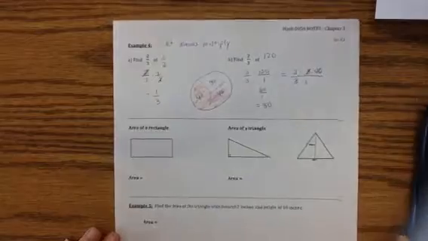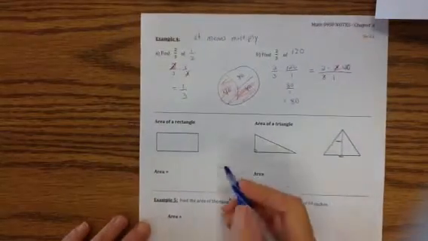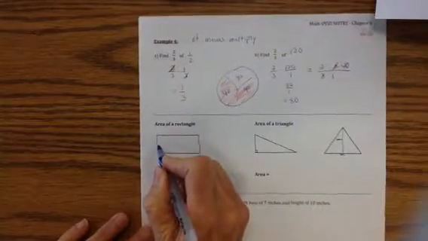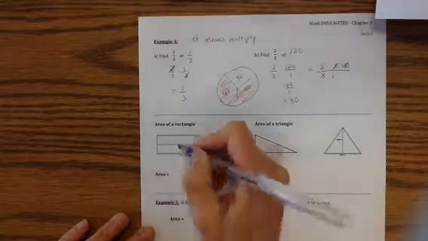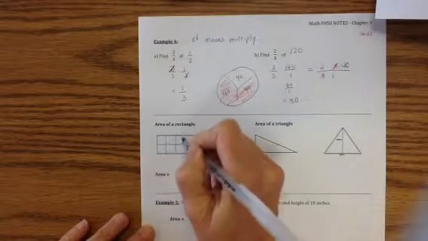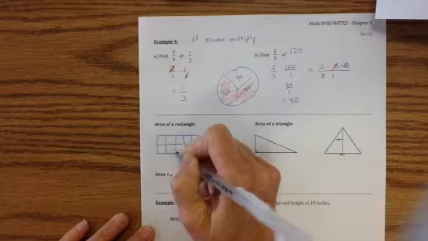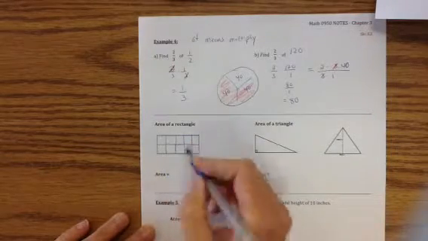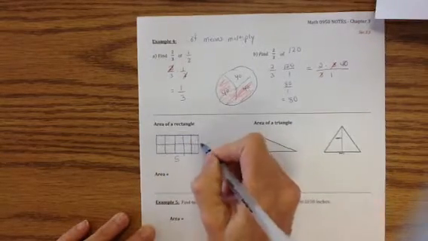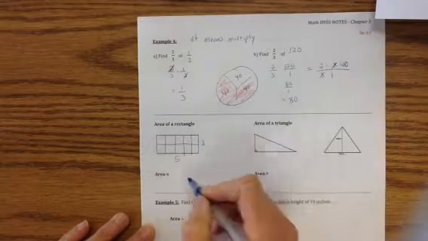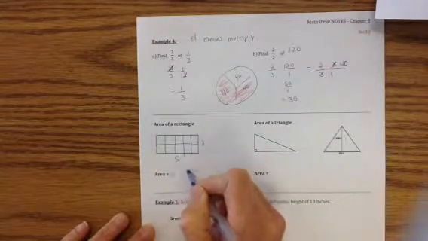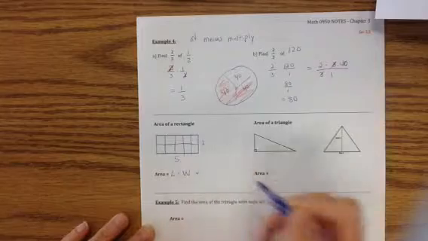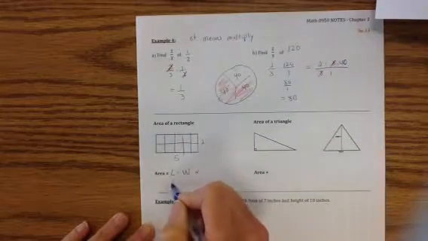Okay, let's do the area of a rectangle now, because we know the area is length times width. So I'm going to draw my rectangle. Let's say that I've got a rectangle with a length of 5 and a width of 2. Area equals length times width. Or when you're talking about a triangle, it's base times height.